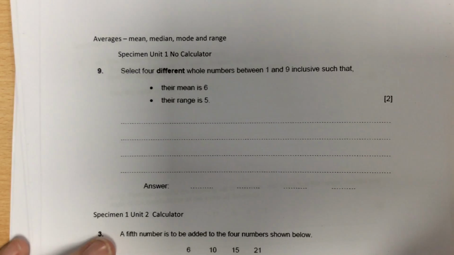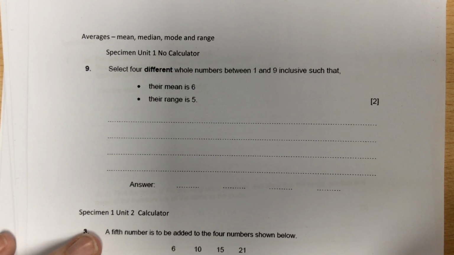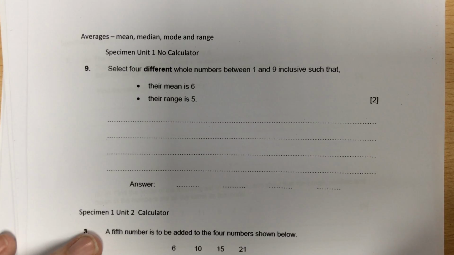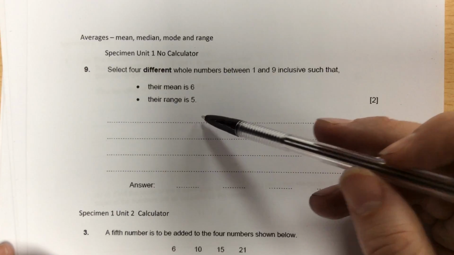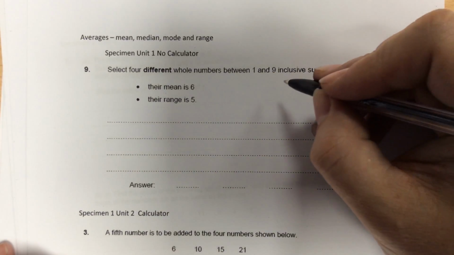Averages, mean, median, mode and range. Select 4 different whole numbers between 1 and 9 inclusive such that their mean is 6 and their range is 5. Right, you need 4 numbers.